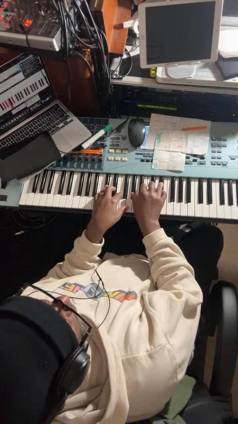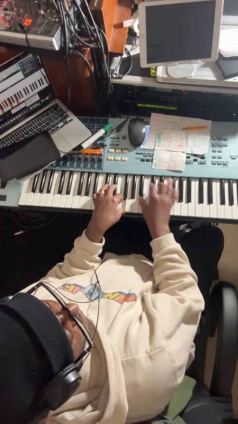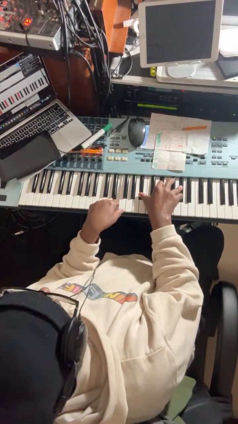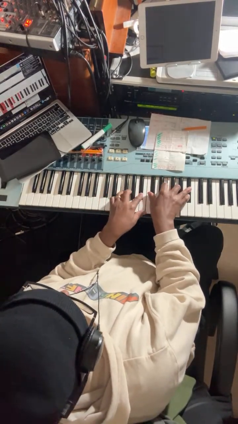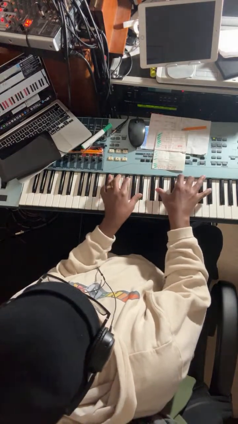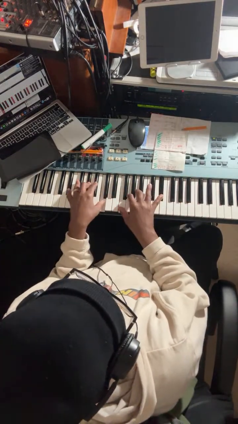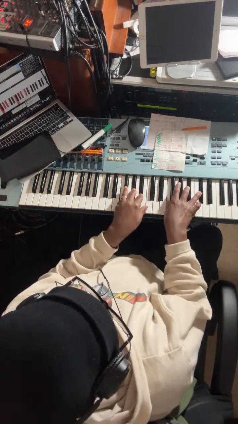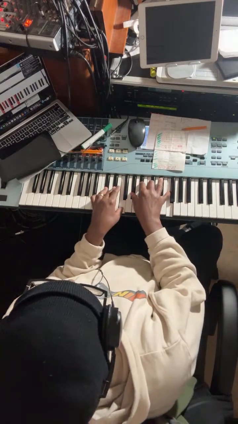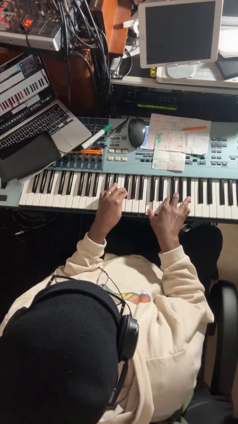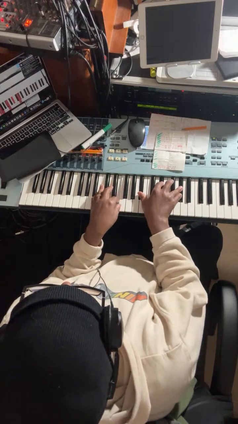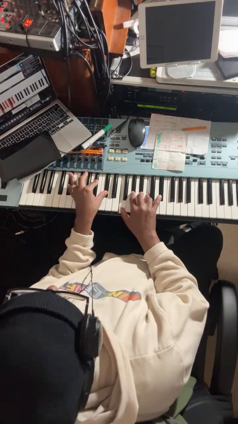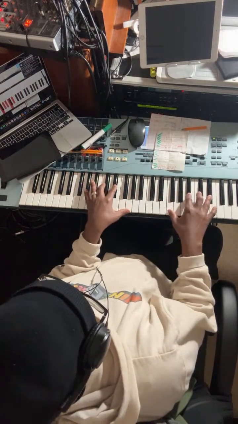Y'all know this song. Devin Walker's Approach. At some point he gets to the 5, to the 1.